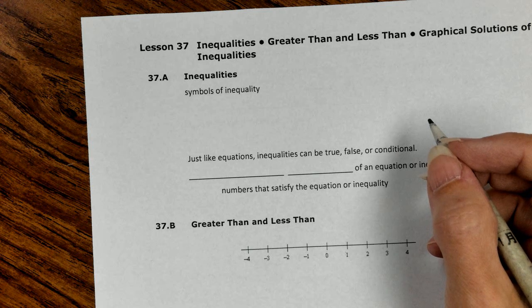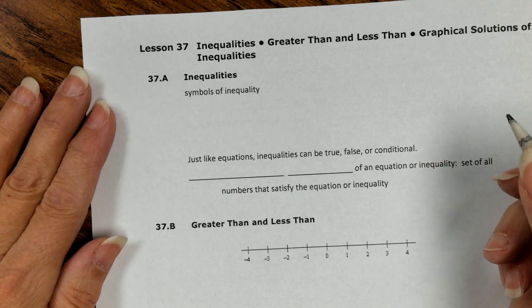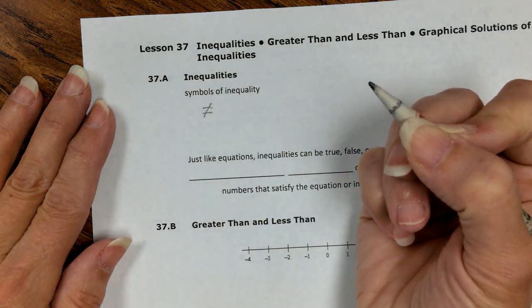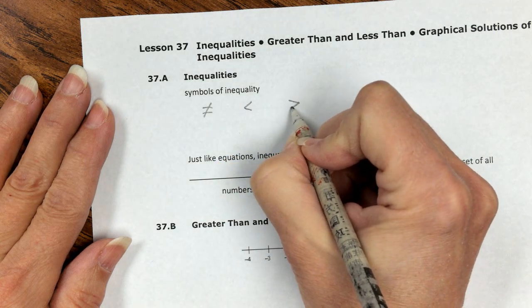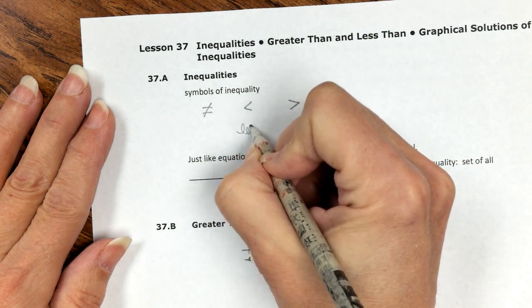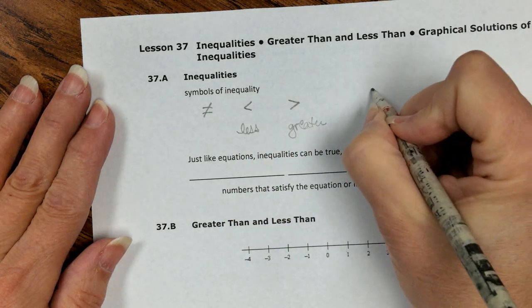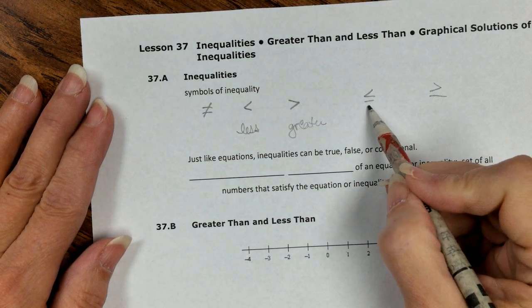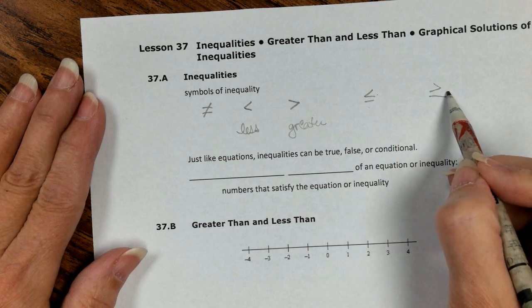Algebra 1, Lesson 37. Part A is just called Inequalities. So, symbols of inequality. Well, we have not equal to, less than, greater than, we also have less than or equal to and greater than or equal to. It does include, can equal, but also can be less, or it can be equal, but also can be greater. So those are still inequalities.